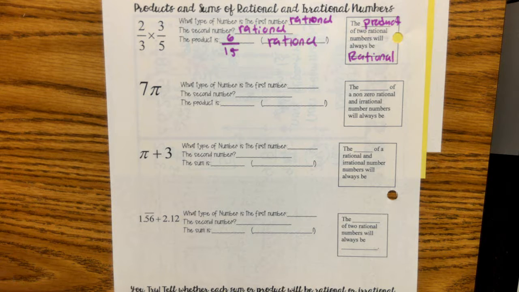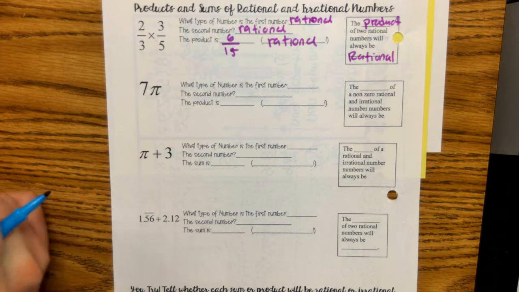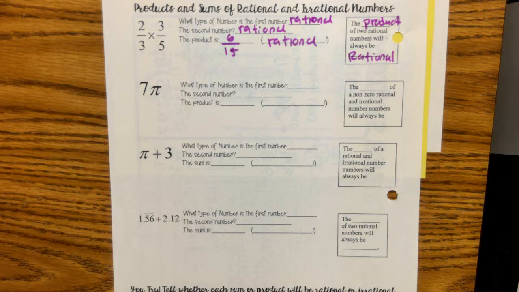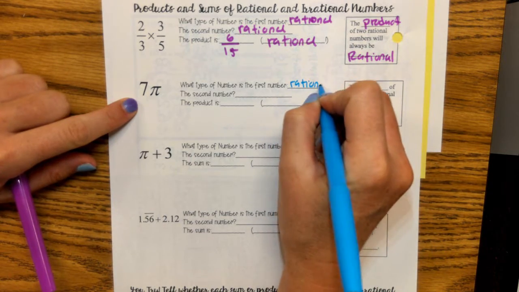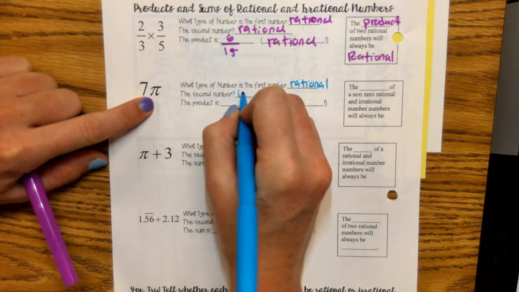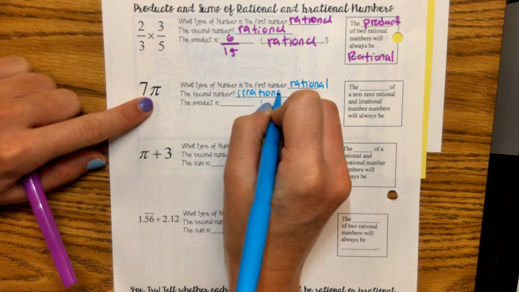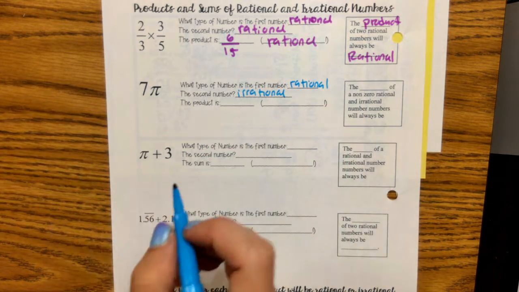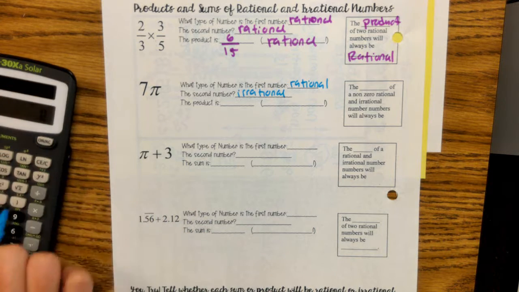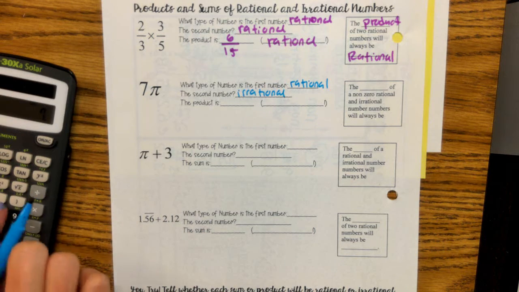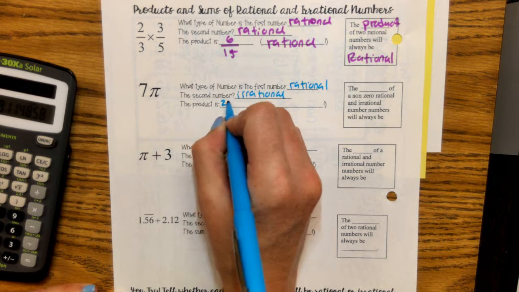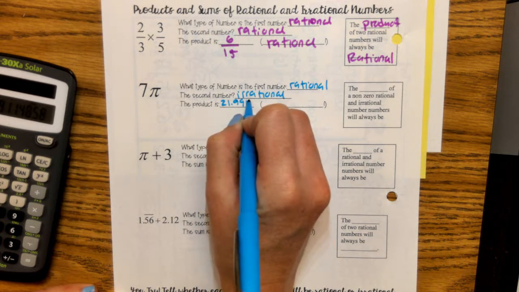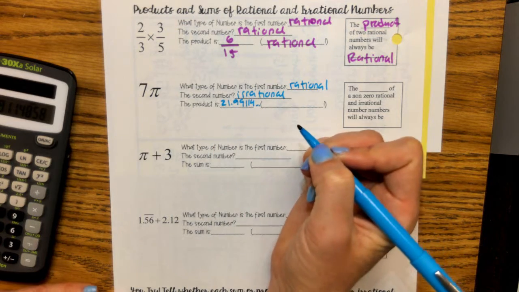Anytime you see an irrational number, your product or your sum will be irrational. So 7 is rational, but pi is irrational. The product is 7 pi, which is 21.99114, and it keeps going.